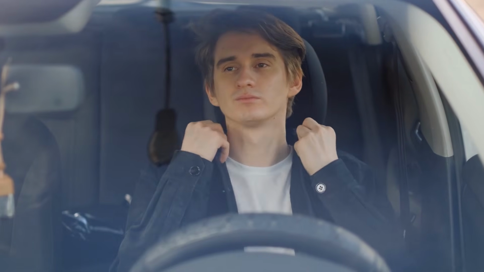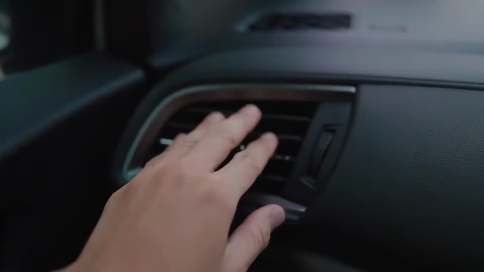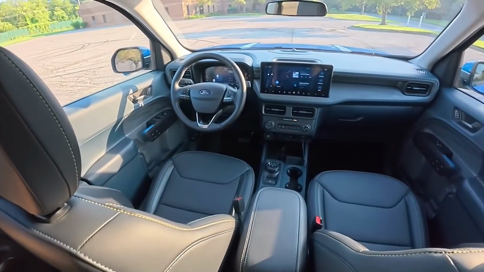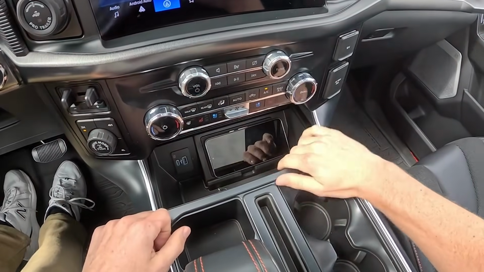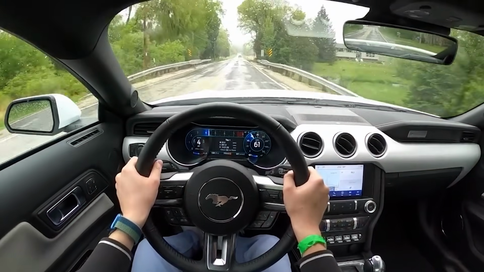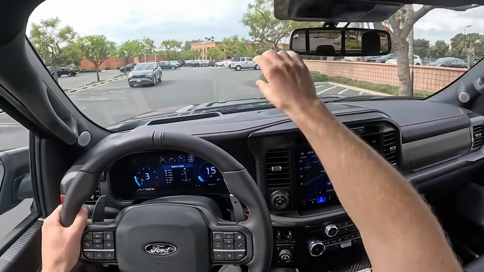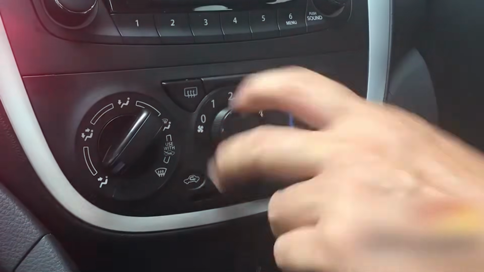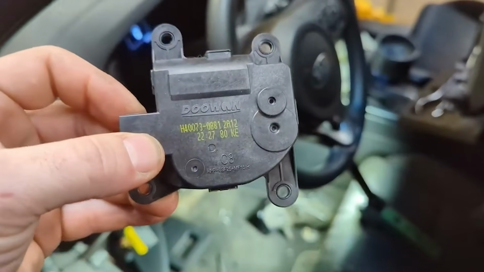Finally, don't overlook the value of a simple visual and audible check every so often, especially heading into the first hot or cold stretch of the season. Turn the system through its full range, from max heat to max cold, and from defrost to floor to face vents, while the engine is warmed up. Catching a subtle inconsistency during a calm 5-minute check in your driveway is a lot less stressful than discovering it for the first time in traffic on a 90-degree afternoon. And it gives you the chance to run the reset procedure on your own schedule, instead of being forced into it at the worst possible moment.